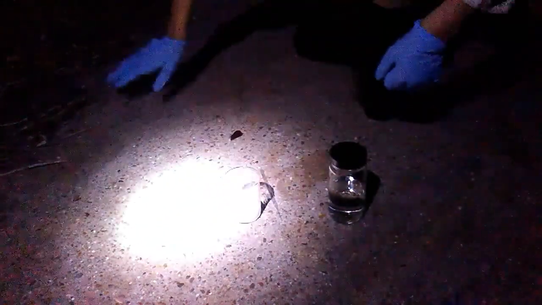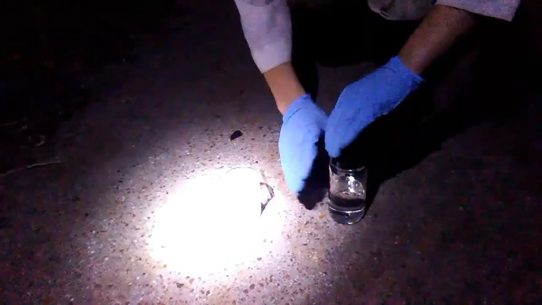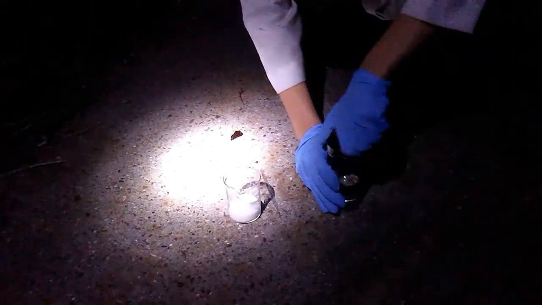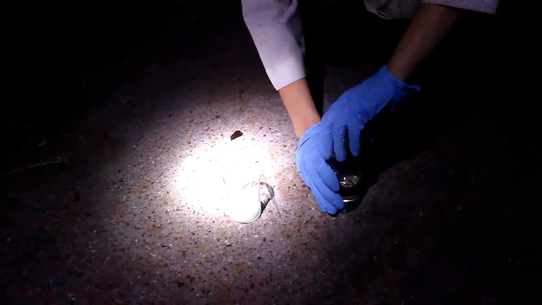Here, and we're about to do the sugar and sulfuric acid experiment. As you can see here, we have regular old sugar that you can buy at your grocery store in here, and then we're going to add the sulfuric acid and see what happens. You guys ready for it?